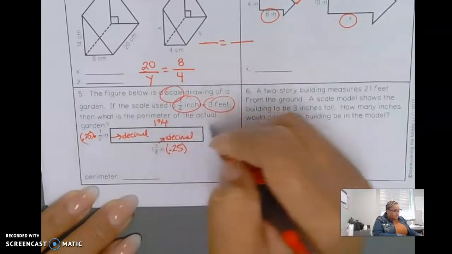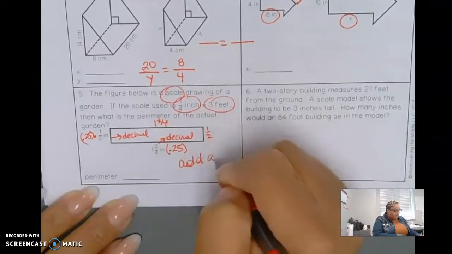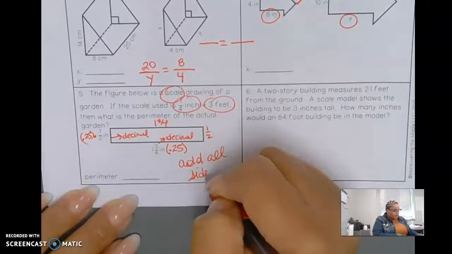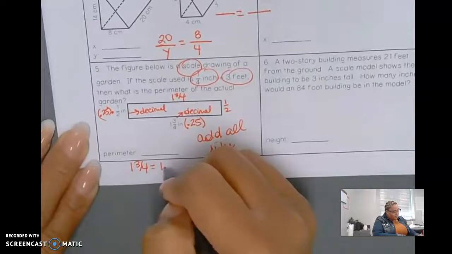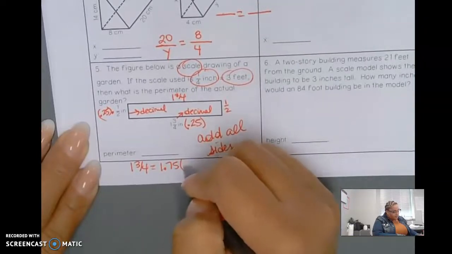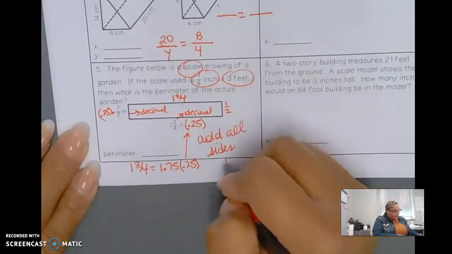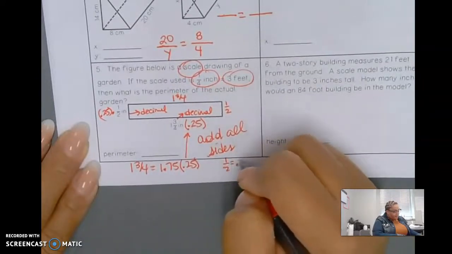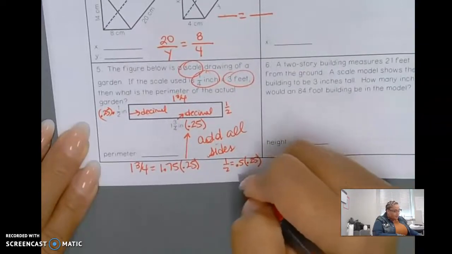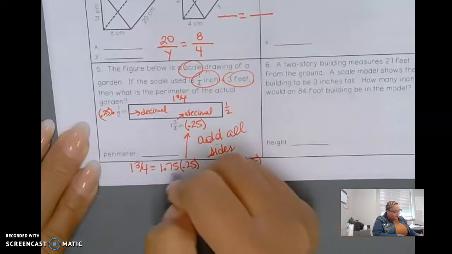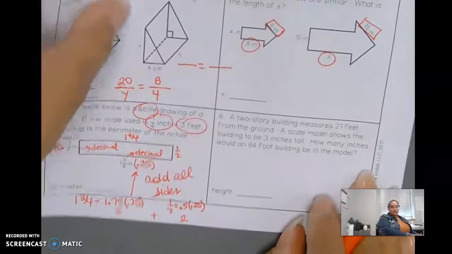So this is 1 3/4, and this is 1/2 inches, and then add all sides. I will say that 1 3/4 equals 1.75 times 0.25 to get this ratio up here, and 1/2 equals 0.5, and then I'll multiply by 0.25. And I'll have 2 of these plus 2 of these. I'm almost done, Jenna.